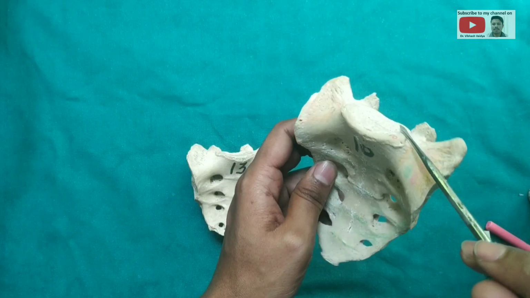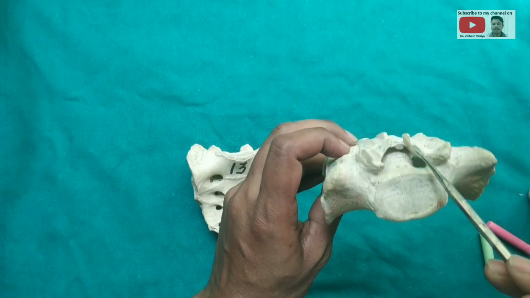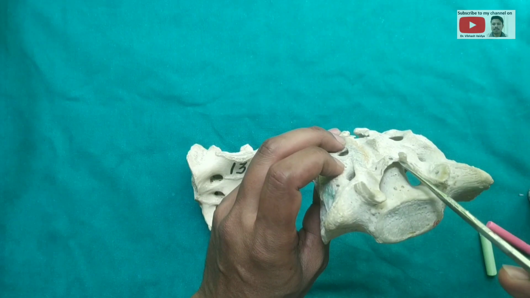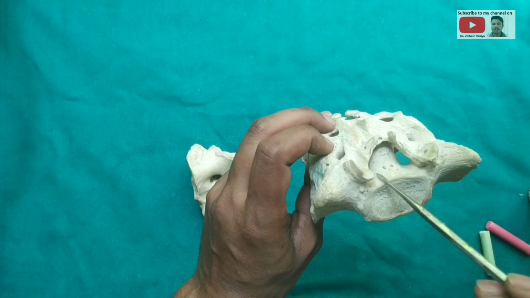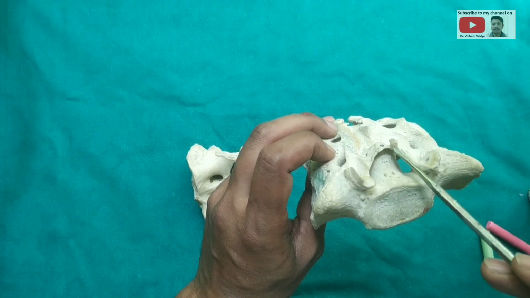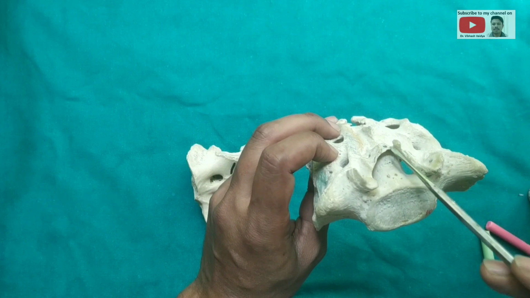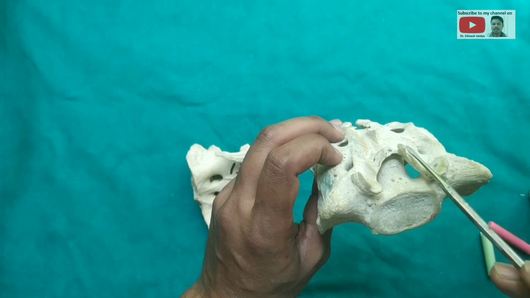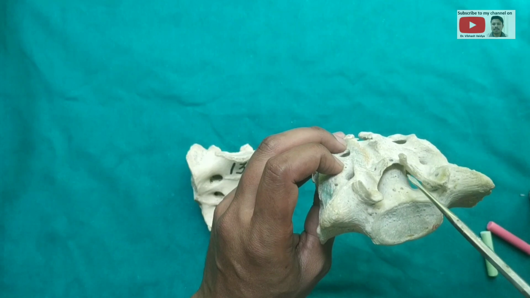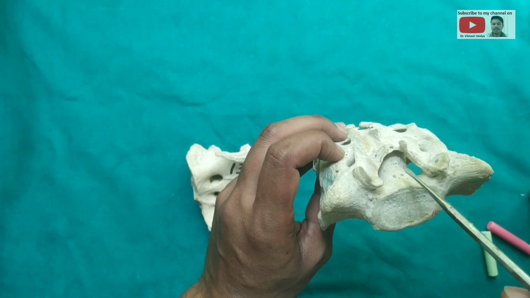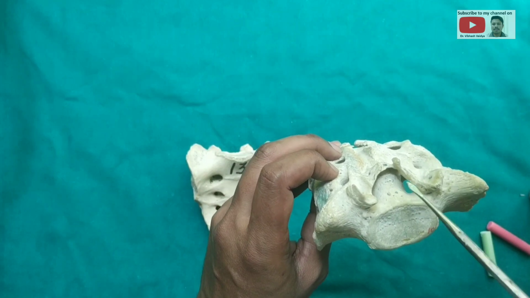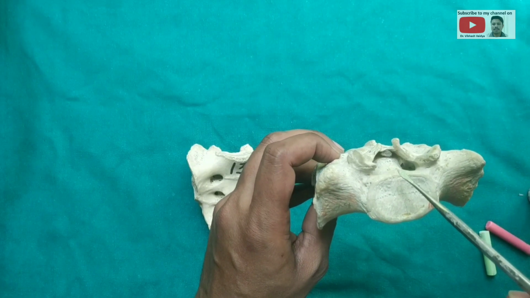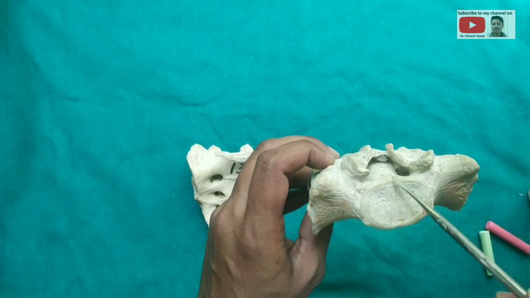Then the upper end of the sacral canal, here you can see this is the sacral canal and this is the upper end of the sacral canal, and in the anatomical position, this upper end of the sacral canal is directed almost directly upwards and slightly backward. So these are the points which help during the anatomical position.